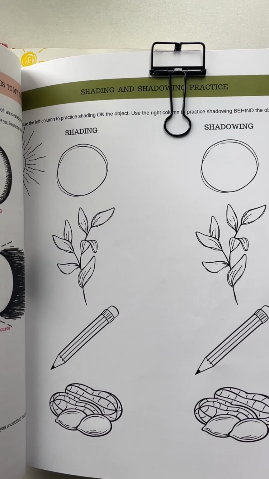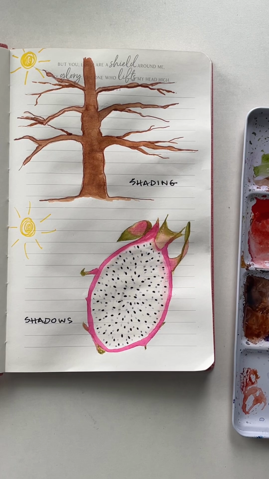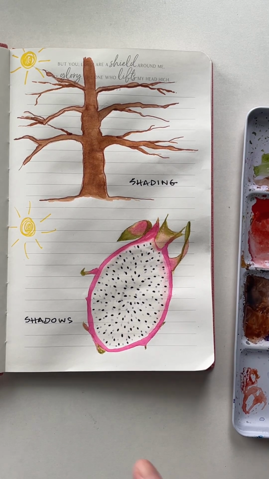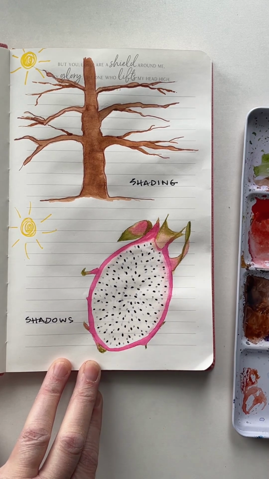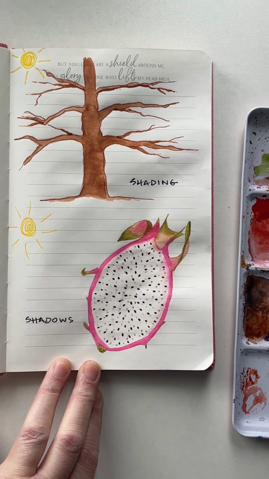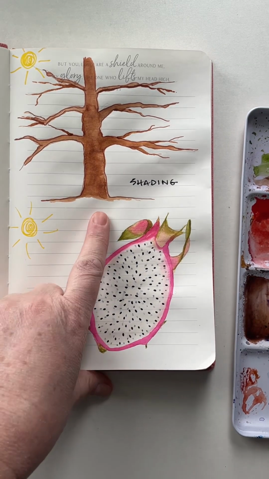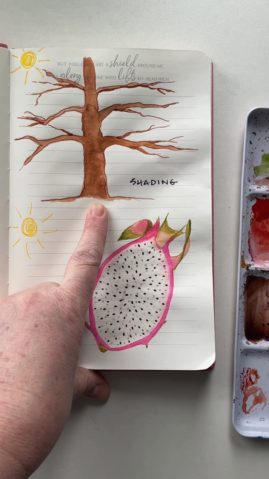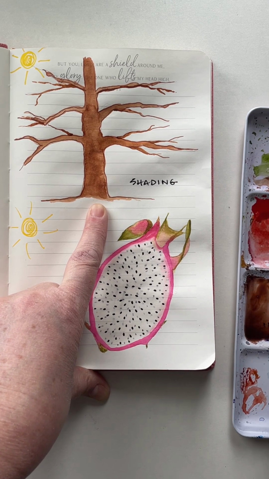But today I would like to show you a more practical example of how you can add some depth to your artwork by adding shading and shadows to your pictures. So for example, this tree would be just fine as it is, but if you want to add a little more depth and character to your tree, then you can add some shading.